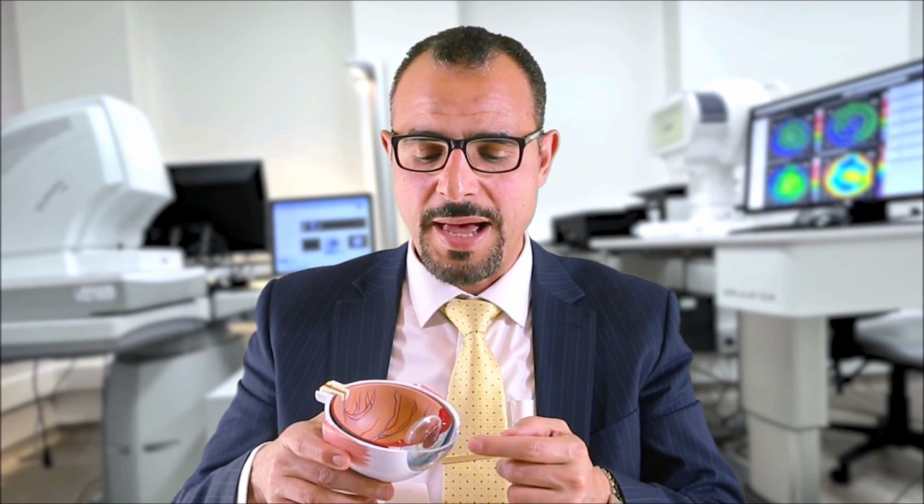Cataract usually forms due to aging of the lens protein, and this will change the lens from crystal clear to a cloudy lens, which is the cataract. A cataract or a cloudy lens will scatter light as it passes through the eye, leading to blurred vision. For people who have cataract, they usually feel as if they are looking through a frosted window or a foggy window. Cataracts can cause a wide range of symptoms depending on the severity or the type of the cataract.